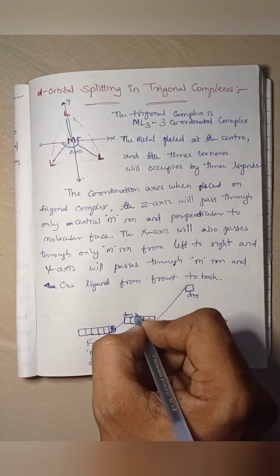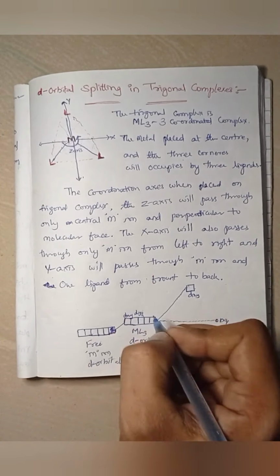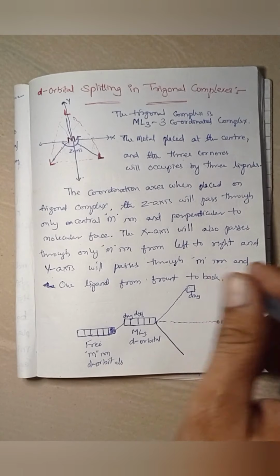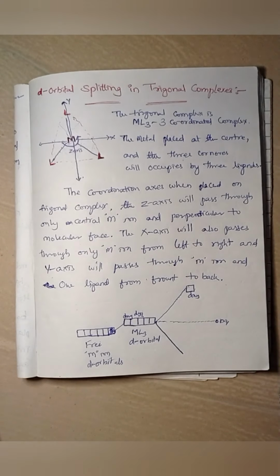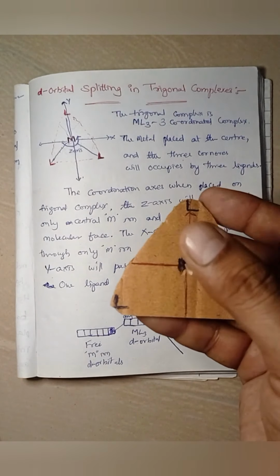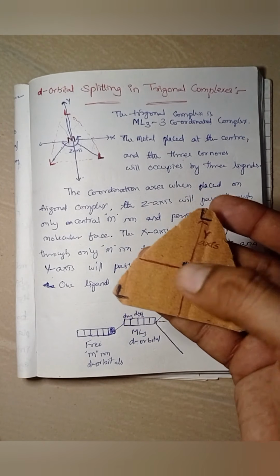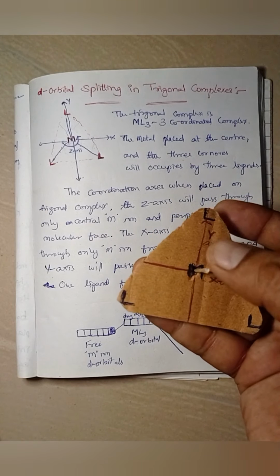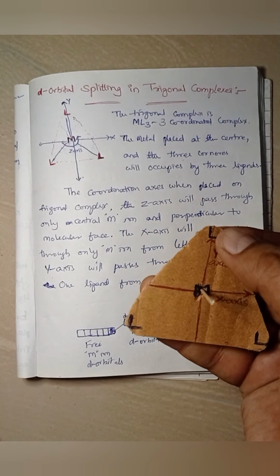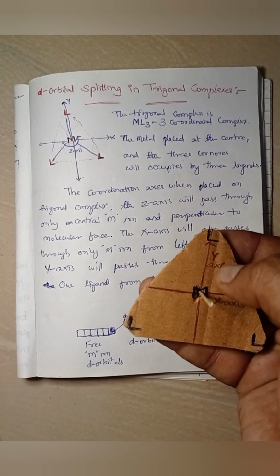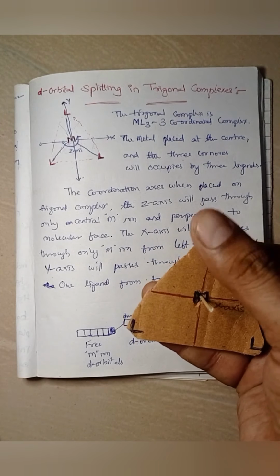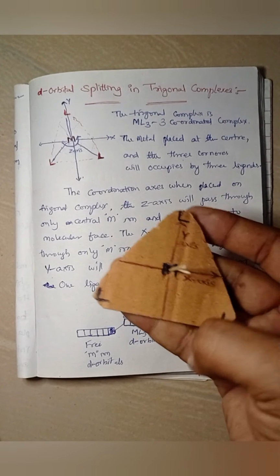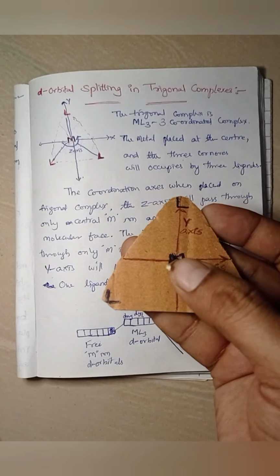Next we will go with the dyz orbital, right. Here this is the y axis, this is the z axis. In between z and y there will be lobes: here will be one, here the second, and downward the other two, right.